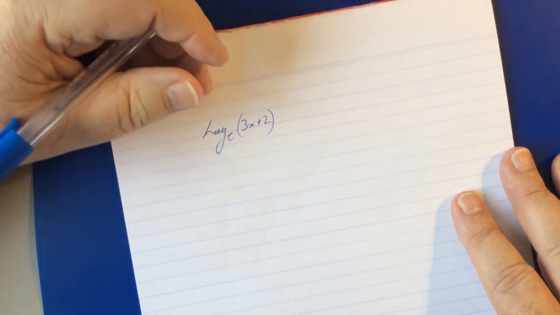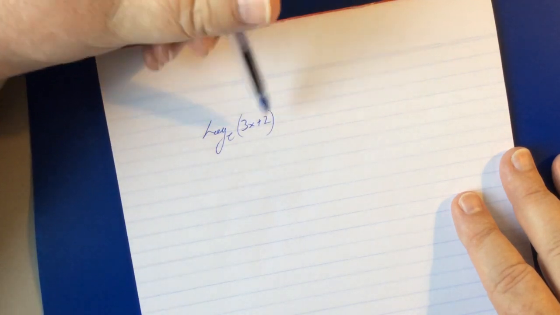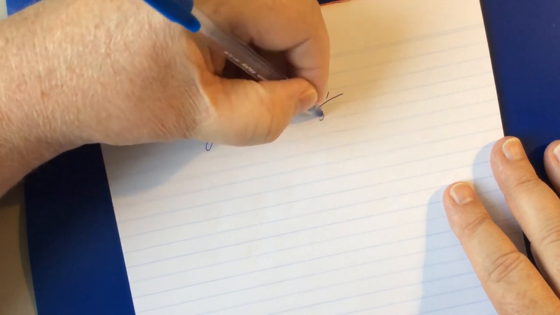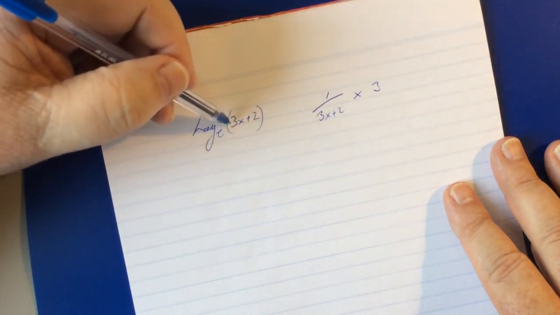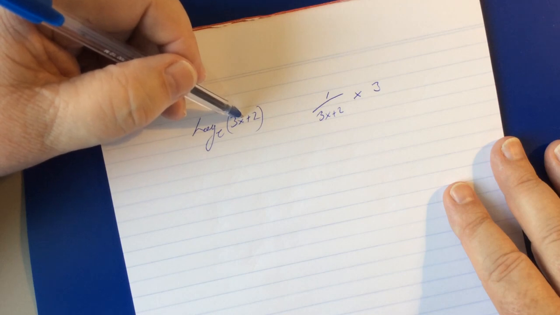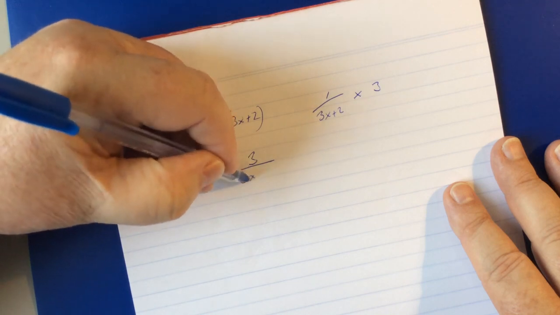How about we take a look at this, log e 3x plus 2, or some similar sort of problem. Now, cutting straight to the chase, basically what we wind up with is 1 over 3x plus 2 times 3. And so the differential of this is 1 over this times the differential of this, which gives us 3 over 3x plus 2.